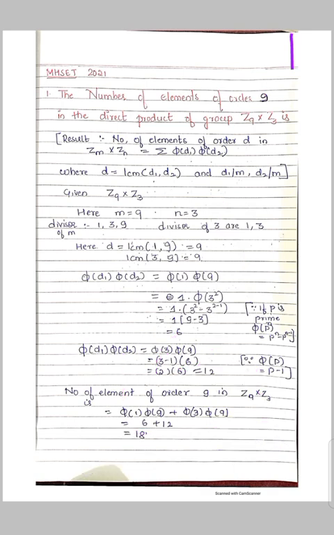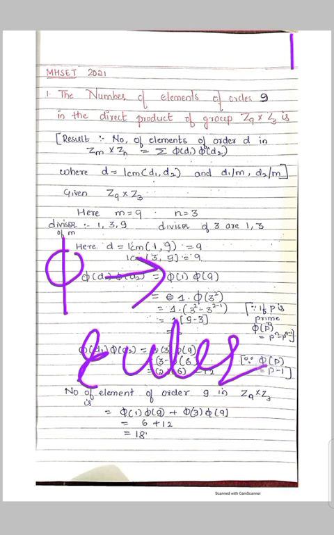For that, you have to use a result. The result says that the number of elements of order D, and in the given question D is 9, in the group Zm cross Zn, is nothing but the summation of phi of D1 into phi of D2. So what is phi here? Phi is nothing but Euler's function.